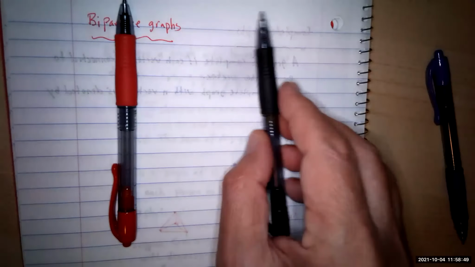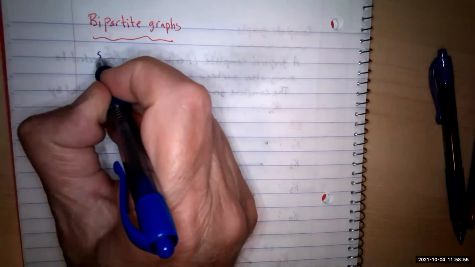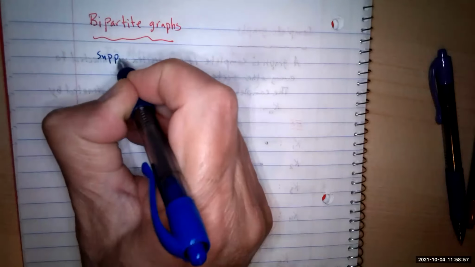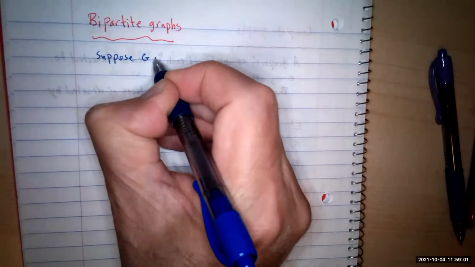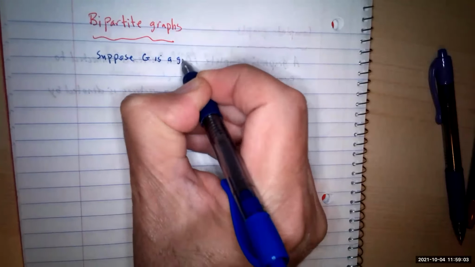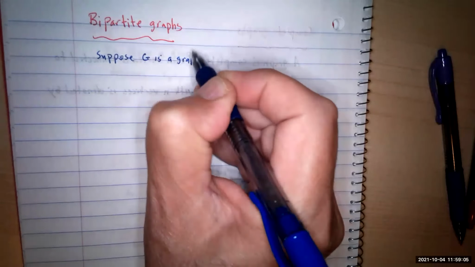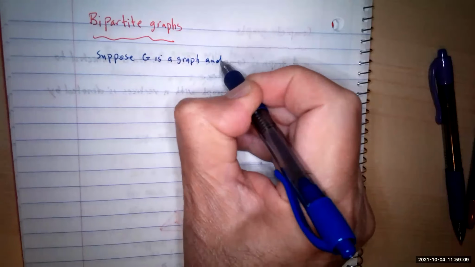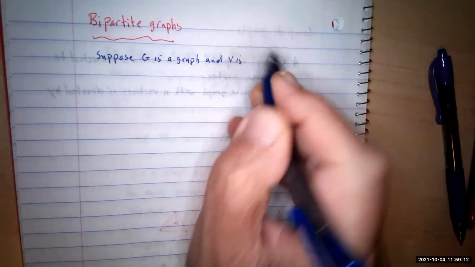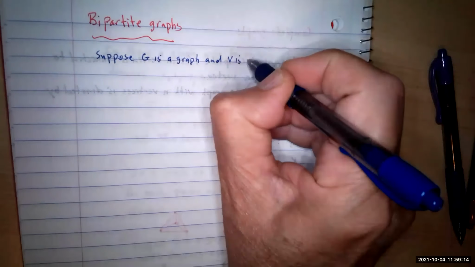So we define what a bipartite graph is. Suppose G is a graph, and V is its vertices.